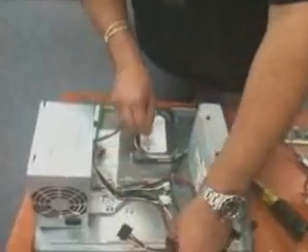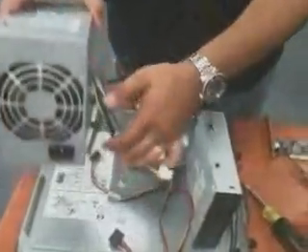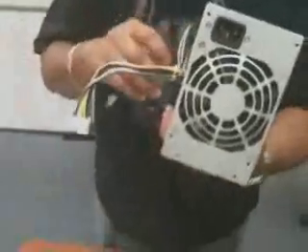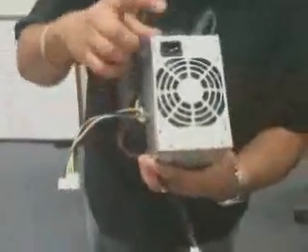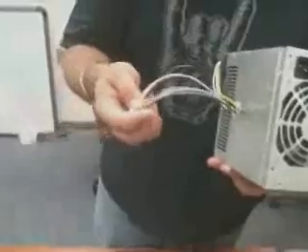We also have here some SATA cables. These are used to connect the CD and the hard drive to the motherboard. Here we have the power supply. This is actually what supplies all the power for the computer. It plugs in here. It has a fan to keep it cool, and these cables connect directly to the motherboard, which provides all the power to the computer.